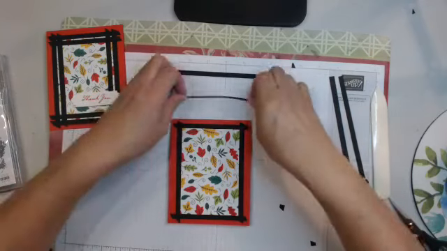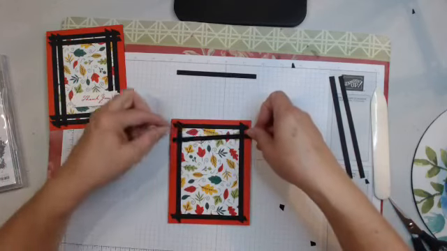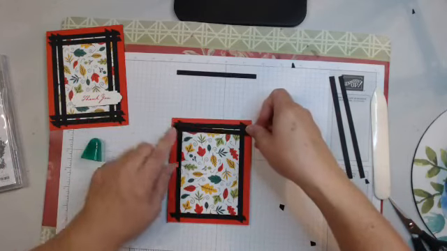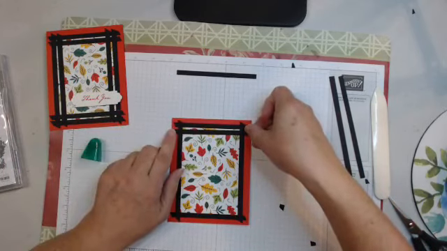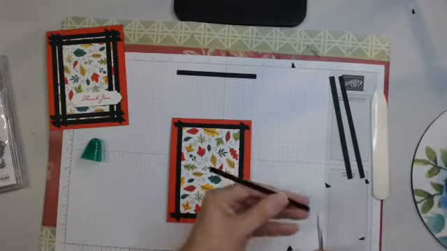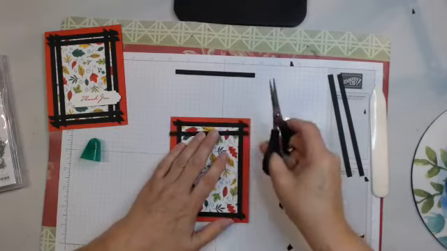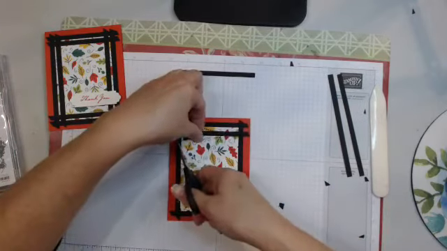And then the next one's going to go at the top. We're going to start at the top again, and we're going to go over top of these, and we're going to leave just a little bit of space so that the pattern shows through a bit. Get it right side up, and we'll just kind of eyeball the cutting angle.